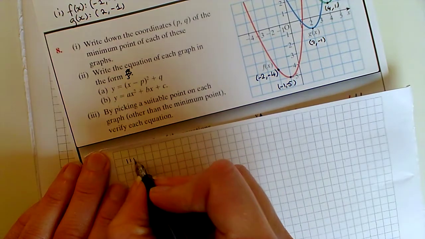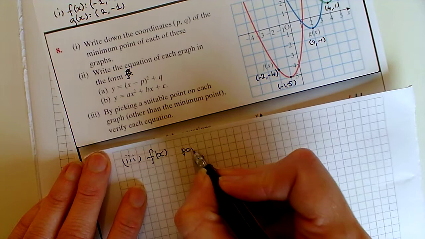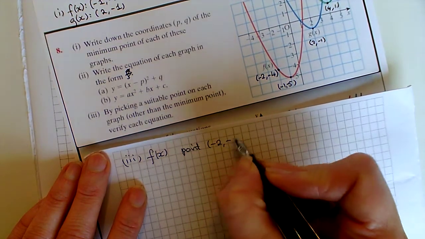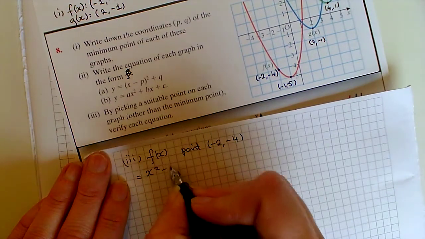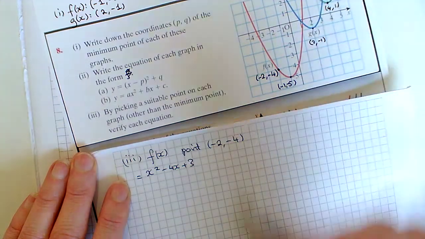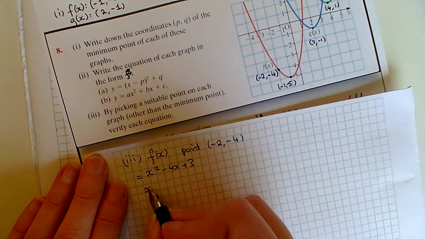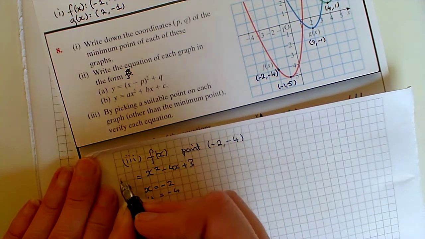So for part 3, f of x, we've got the point -2, -4, and we know that f of x is x squared minus 4x plus 3. It doesn't matter which one I use there. So what I'm saying here is that when x is equal to -2, y should be equal to -4.